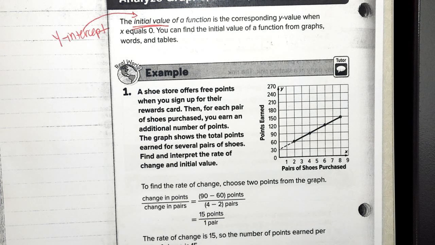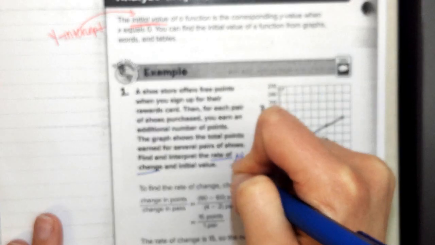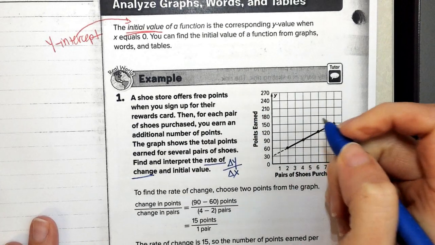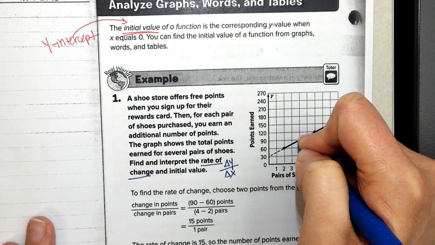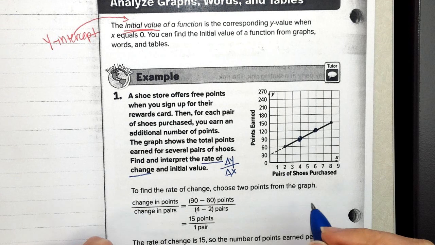So the first one says, a shoe store offers free points when you sign up for their rewards card. Then for each pair of shoes purchased, you earn an additional number of points. The graph shows the total points earned for several pairs of shoes. Find and interpret the rate of change and initial value. So first thing we're going to do is find our rate of change. That's my change in y over change in x. So I'm just going to pick 2 points, doesn't matter what 2. So maybe you want the second 2, maybe you want the first 2, doesn't really matter.